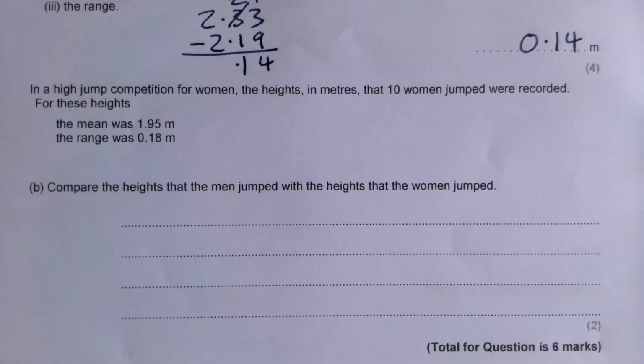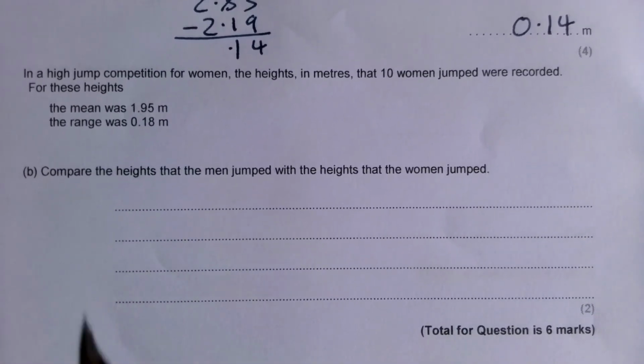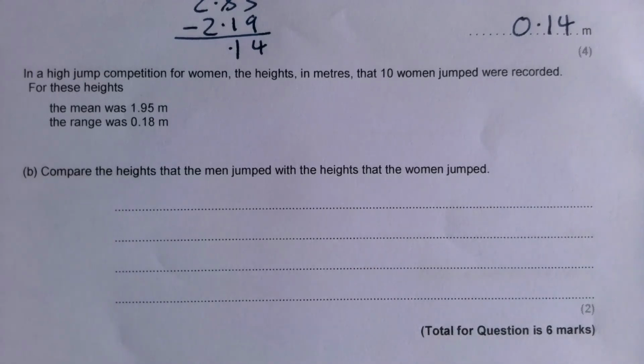Right, now the last part of this is telling you that the women's mean was 1.95 meters and the women's range was 0.18, and 2 marks to compare the heights that the men jumped with the heights that the women jumped. Now we haven't talked about this much before, but there's always 1 mark for comparing the mean or whatever average you've got.